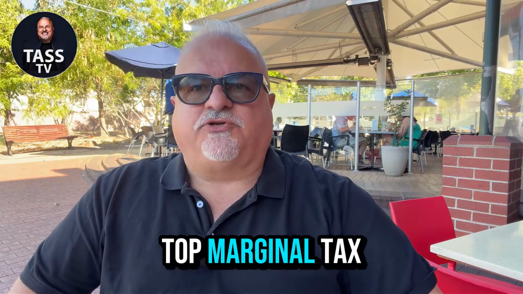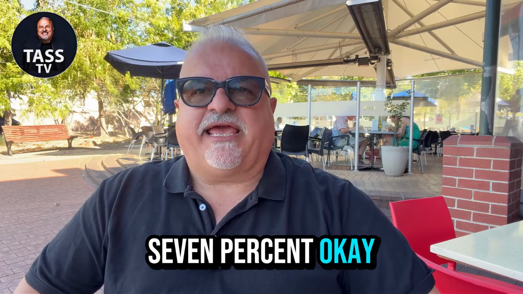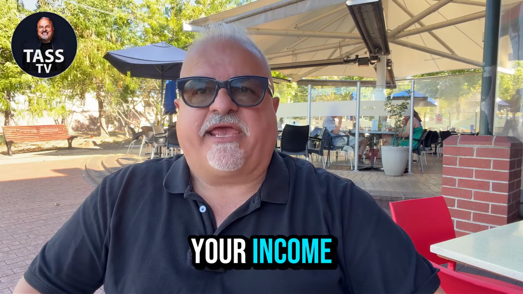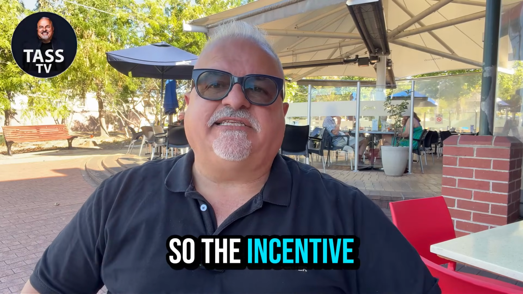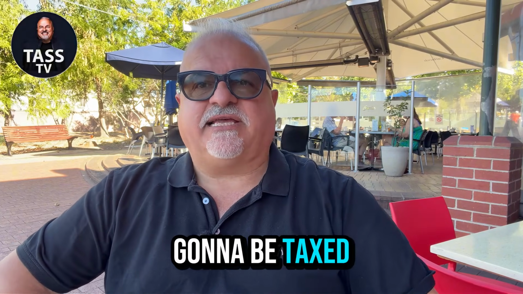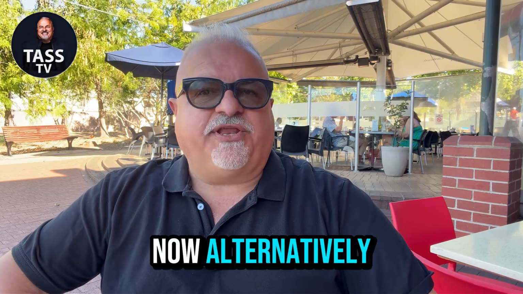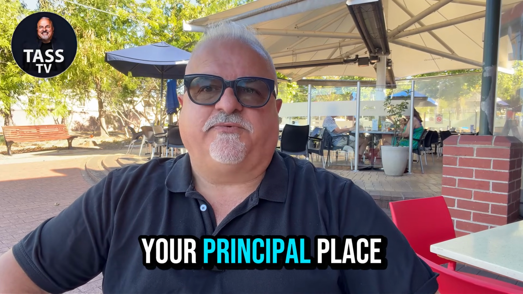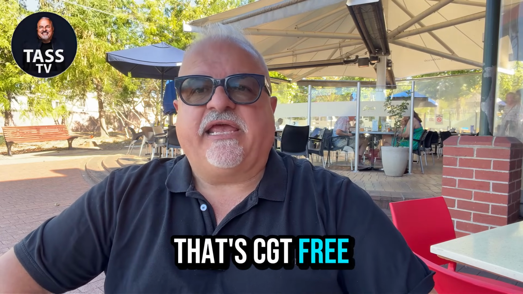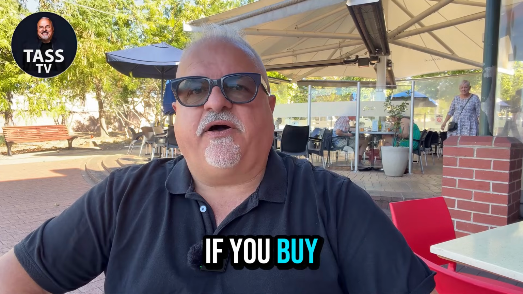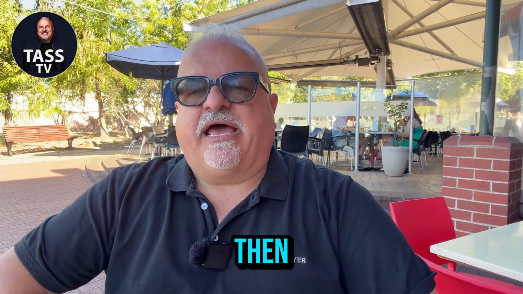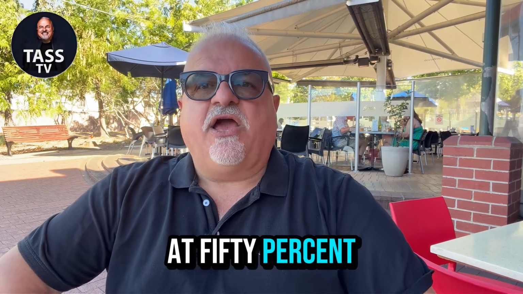In Australia, the top marginal tax rate is 47%. So in simplistic terms, once you reach a certain level, you get taxed at nearly half your income above that. So the incentive for you to work longer hours or get a better paying job, etc., is that you're going to be taxed half the income. Now, alternately, if you own your principal place of residence and you sell it, you pay no capital gains tax. That's CGT free. Or if you buy an investment, if you buy a real estate asset, or if you buy shares or a business, potentially, then you're only taxed at 50% of that profit.